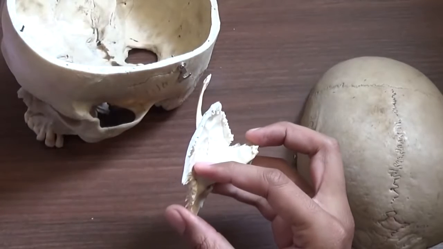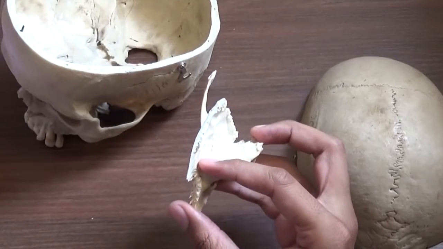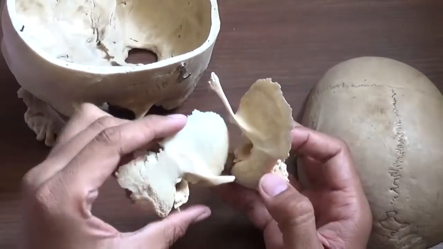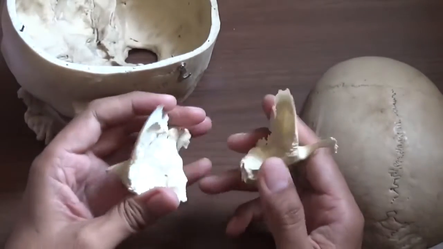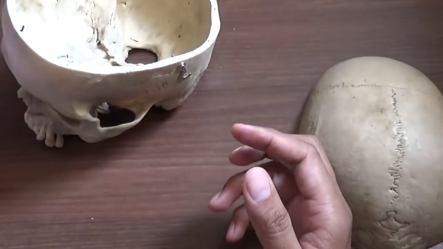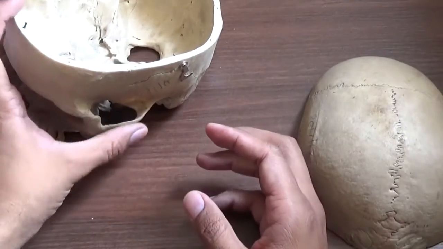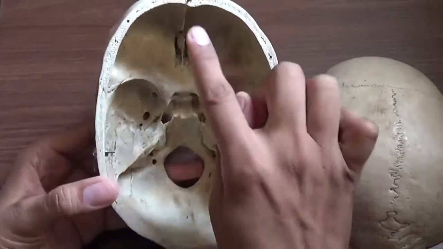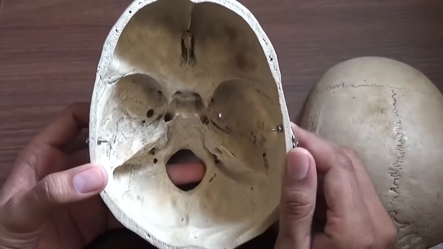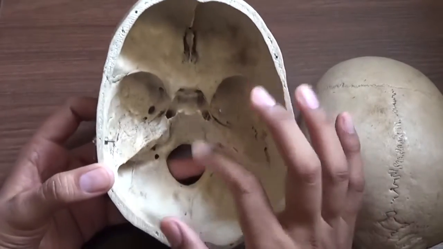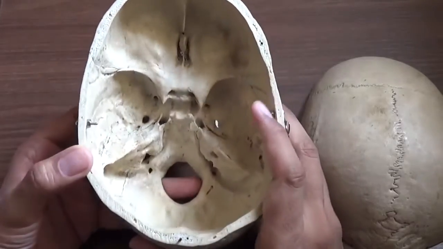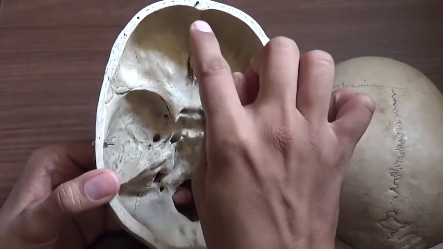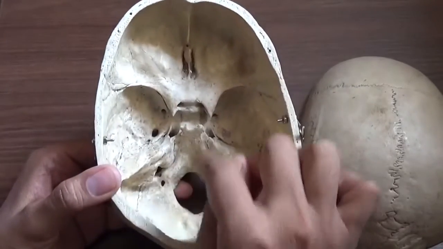So these two are, let me show you another one. Here it is. These two are the temporal bones. So two pairs, temporal bones and parietal bones, are forming the neurocranium, and four bones are unpaired. So the total number of bones contributing to the neurocranium is 8. Let me show you the individual unpaired bones contributing to the neurocranium from before backward. They are in the midline, they are unpaired.